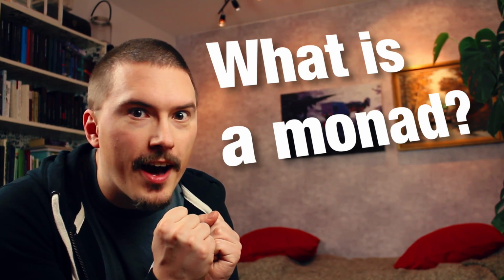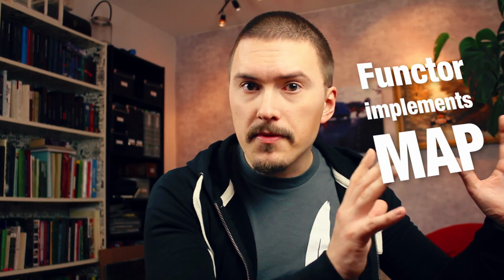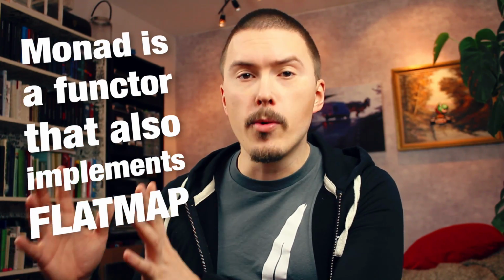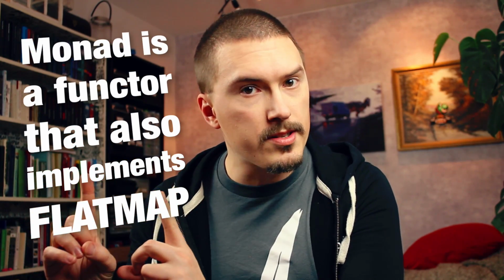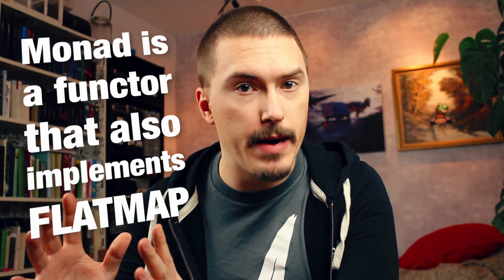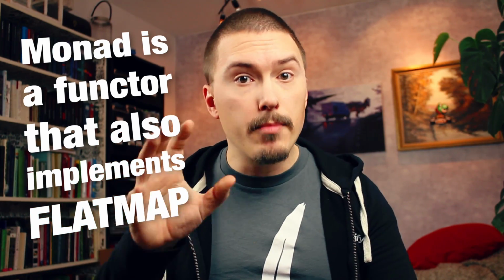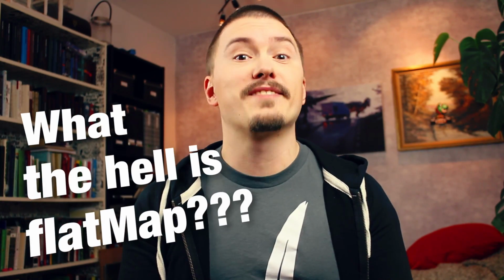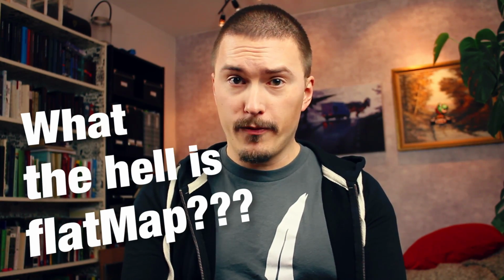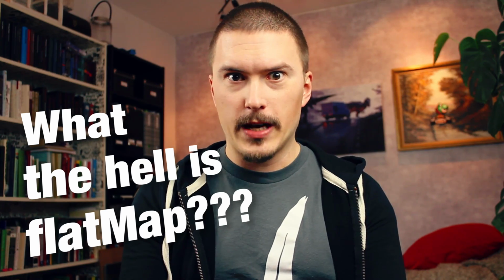So, what is a monad? Do you remember that a functor is something that implements map? A monad is a more powerful functor that also implements flatMap. That's the main thing about the monad. Which begs the question, what the hell is flatMap? What is flatMap good for? What is flat about flatMap?